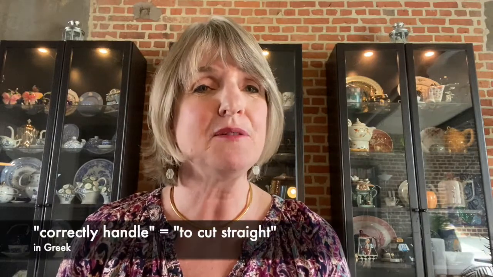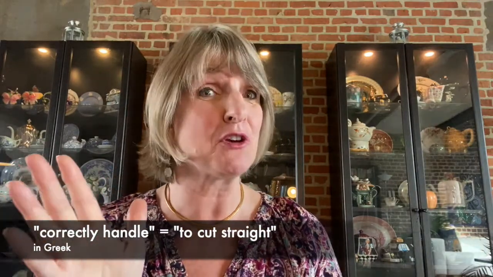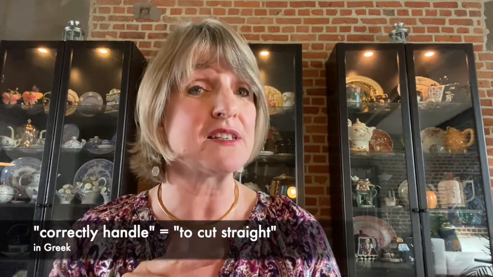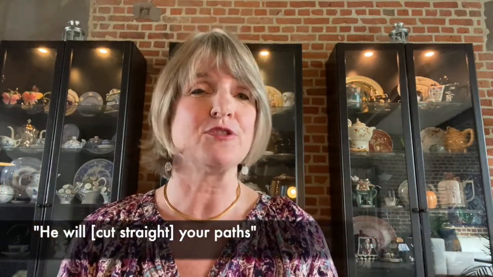Here's an example from our 2 Timothy text. When I looked up the word for correctly handling, that's one word in Greek, I found out it means to cut straight. This is the only time this specific word was used in the New Testament, but it was also used in the Old Testament Septuagint Greek translation for "He will make your paths straight" in Psalm 119.